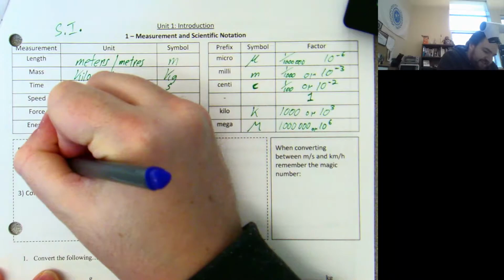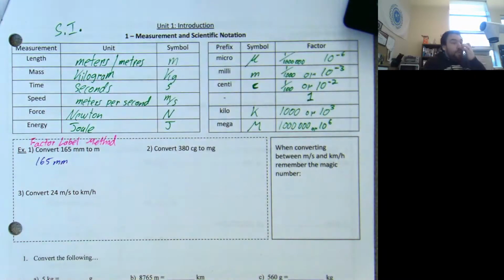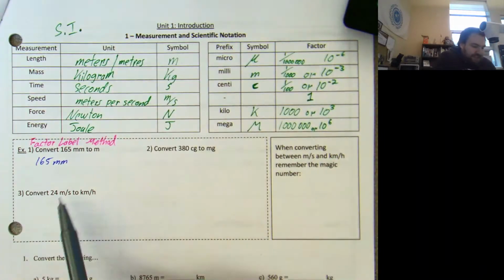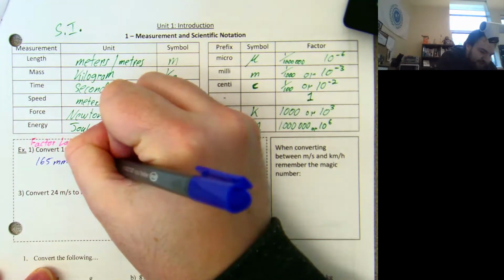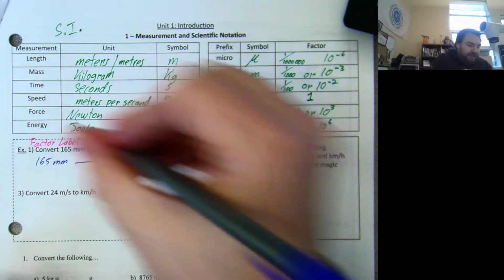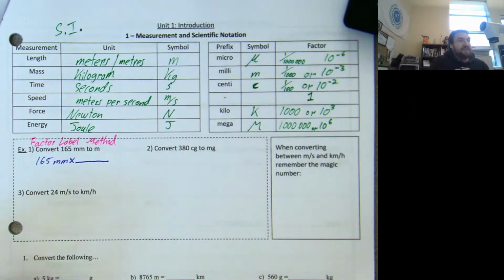If I have 165 millimeters, what we're going to start to do is multiply by fractions. Sorry, for those of you who hate fractions. We're still multiplying by fractions to help us cancel out our units. Because units cancel just like variables do in math, just like constants do in math. Units behave the exact same way. So if I have 165 millimeters and I want to turn this thing into meters, there is one nice straight conversion we can go to. We're going to multiply this thing by a fraction that cancels out the millimeters and replaces it with meters.